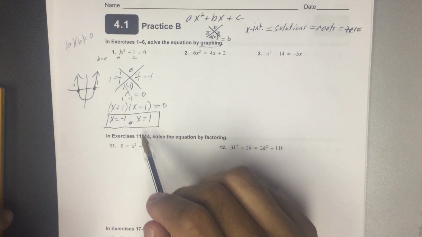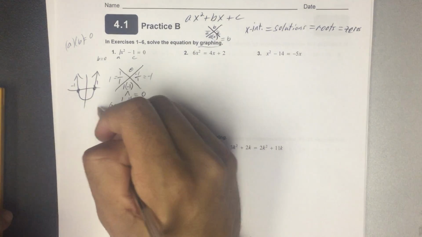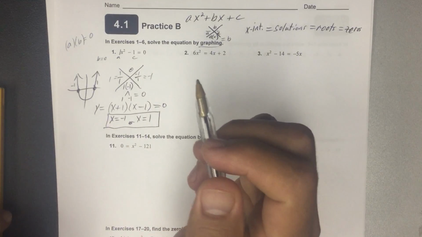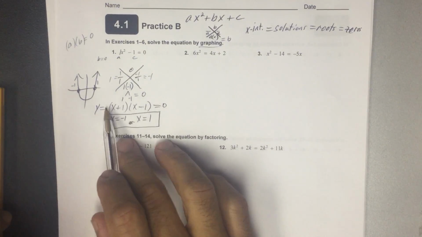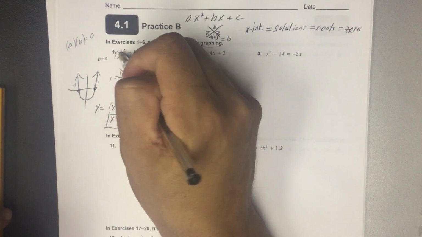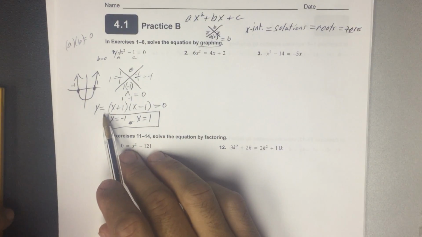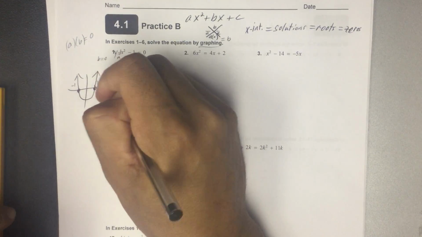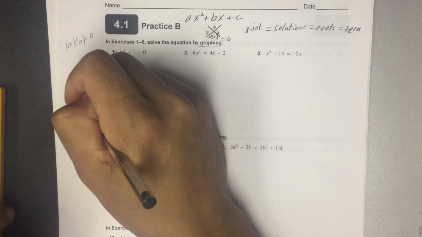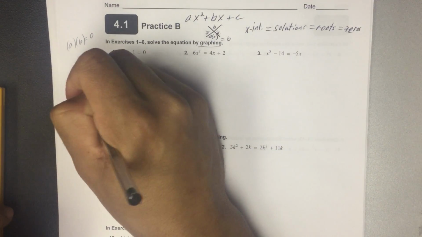And then why are they called zeros? Well, if I was going to graph this, I would graph it as y equals that, or y equals this, whichever. And that tells us when y equals 0. That's why they're called zeros, because it's right here. This is 1, 0. The y is a 0. This is -1, comma 0.